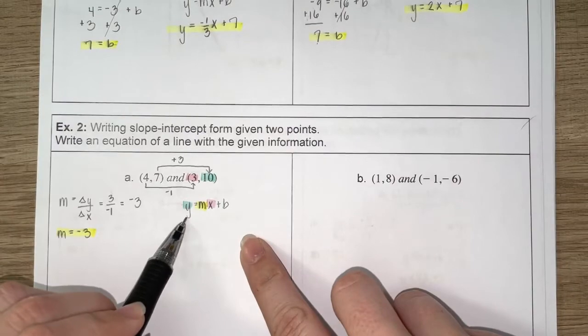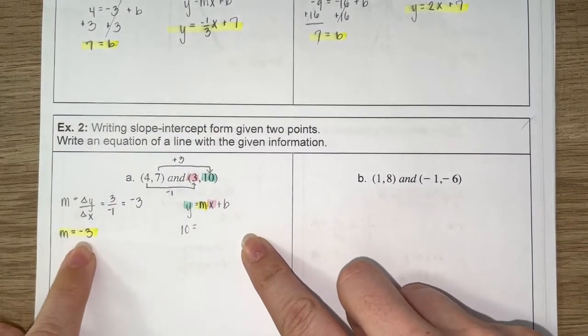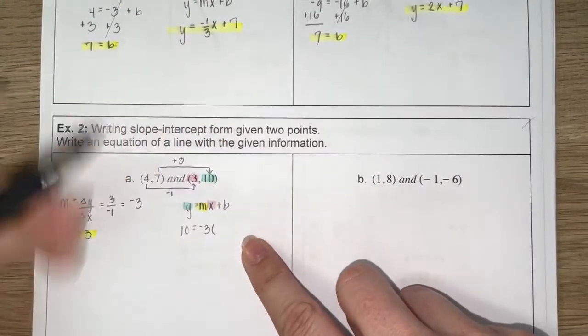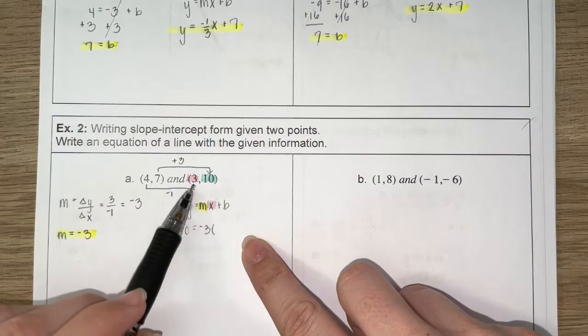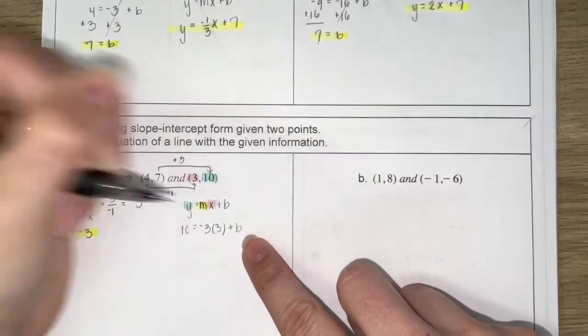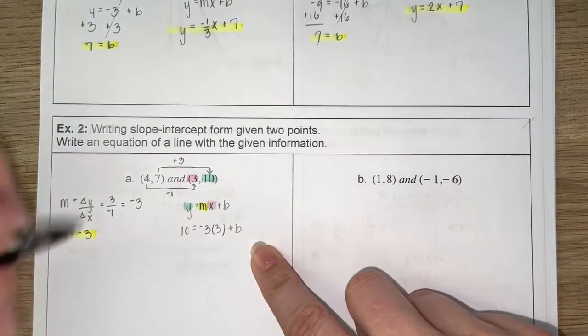So 10 is going in for y. So 10 equals -3, my slope, so that'll go in for m. So 10 equals -3 times x, which for x I'm going to substitute in 3, plus b. And then we'll simplify our right side so that we can isolate b.